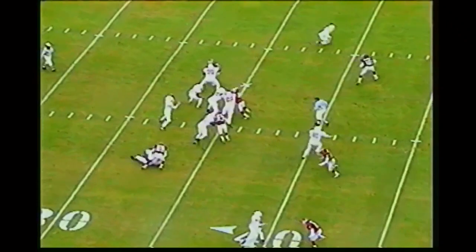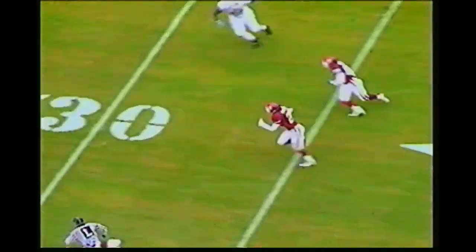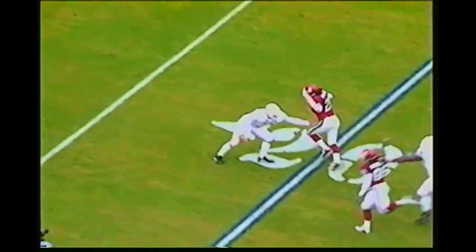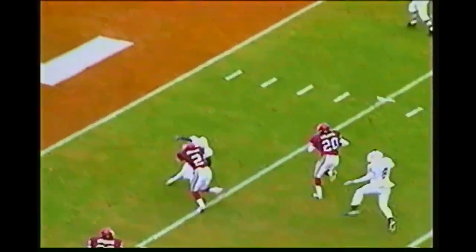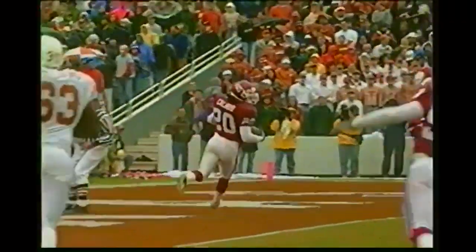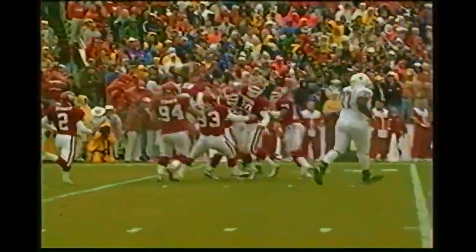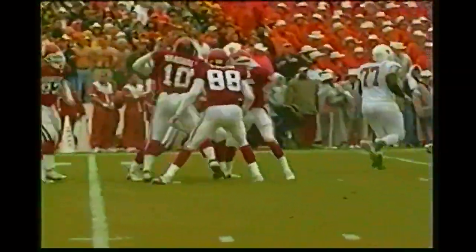Simms gets the exchange, three-step drop. Quick pass. Intercepted at the 40. 35, 30. That's Calmus at the 25, 20, to the 15, to the 10, to the 5. Touchdown Oklahoma. Unbelievable, as the defense scores. Rocky Calmus on the interception for the touchdown.